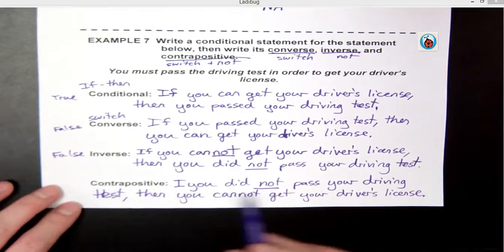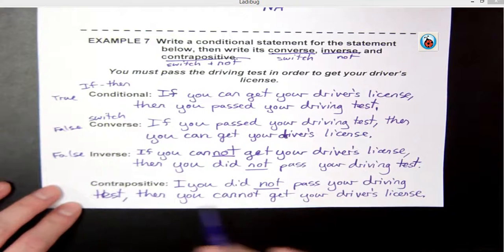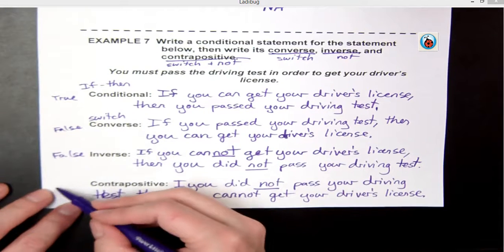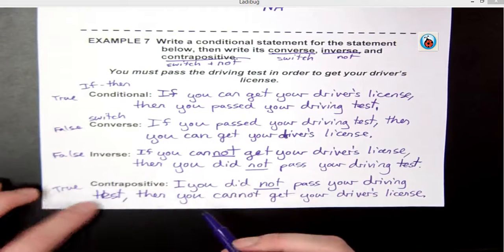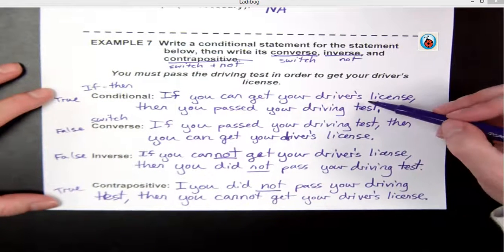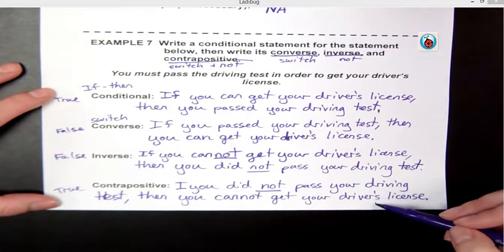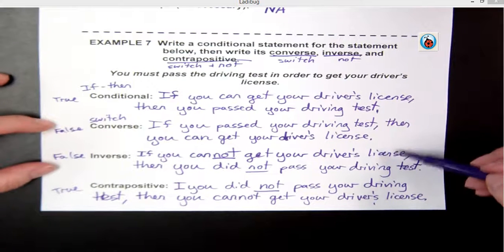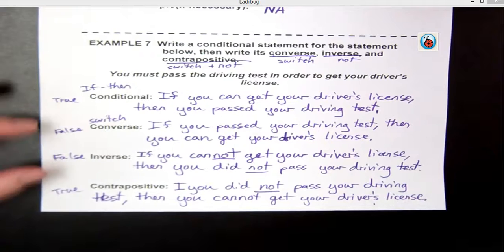And we look at that again. If you did not pass your driving test, then you cannot get your driver's license. And that again is true. So the contrapositive and conditional will have the same level of truth. If the conditional is true, contrapositive will be true. Converse and inverse may or may not be true if the original statement is true.